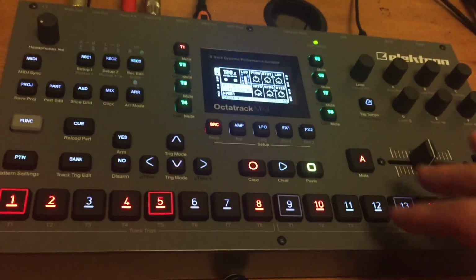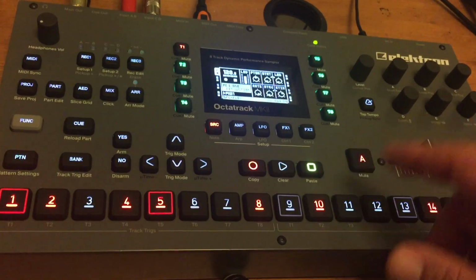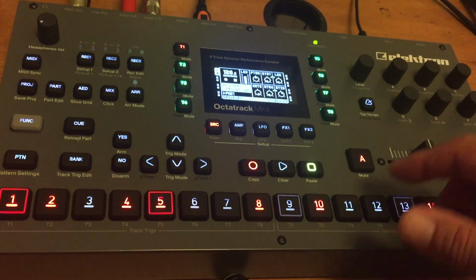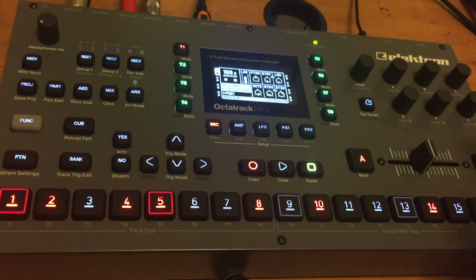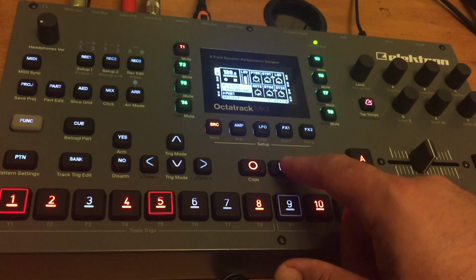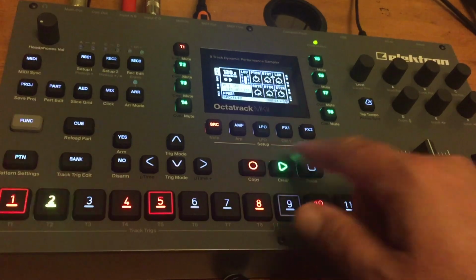Now, let's see what happens. We change the pitch and start and length and other settings for the scenes to see what the interaction is between the parameter locks on our trig keys for the sample. And let's play it and see what happens when we use the crossfader.